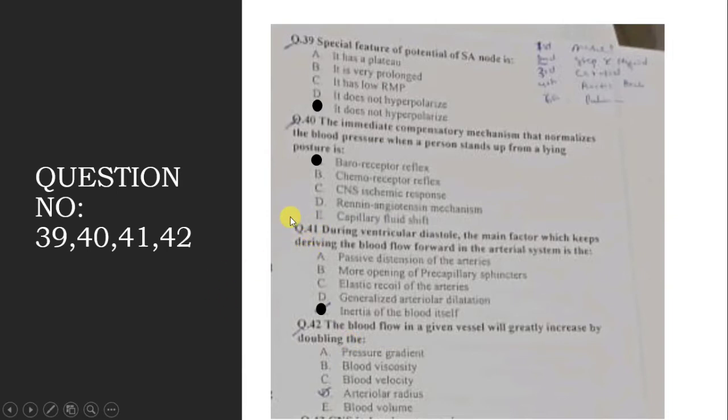In question number 41, this condition is basically called the protodiastole. Moving to question number 42: the blood flow in a given vessel will greatly increase by doubling the pressure gradient, blood viscosity, blood velocity, arterial radius, or blood volume.